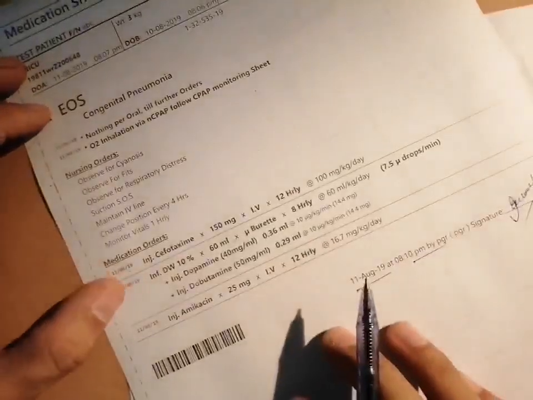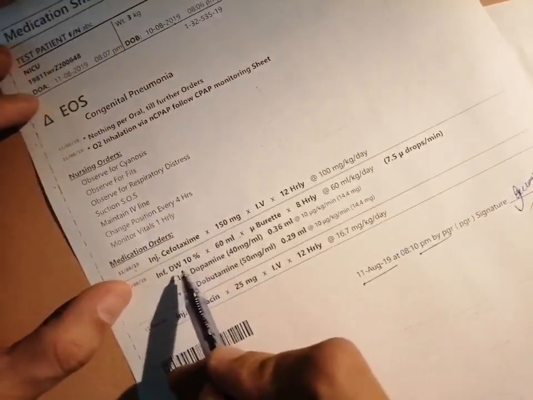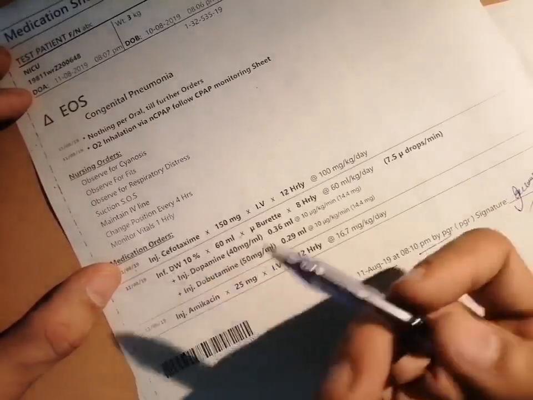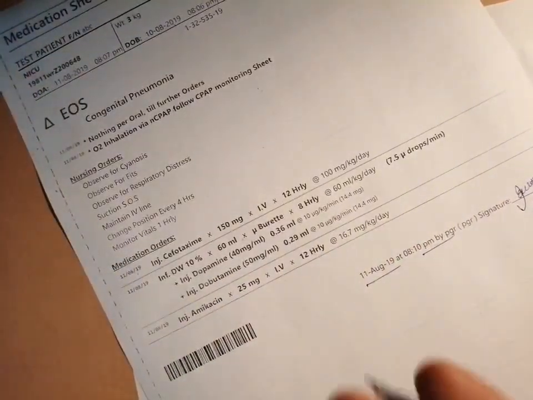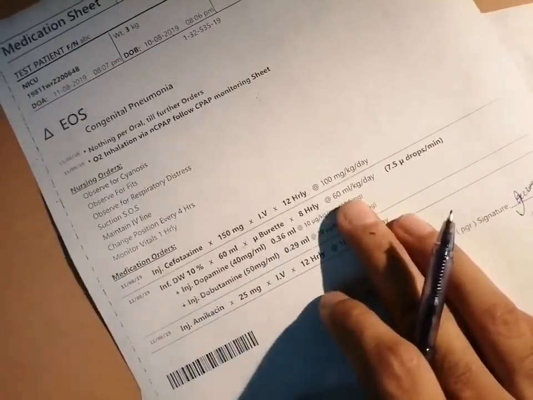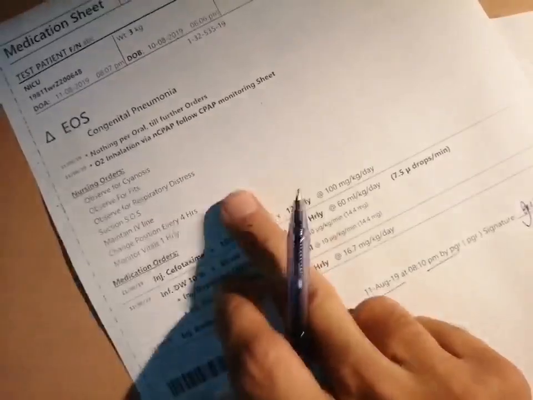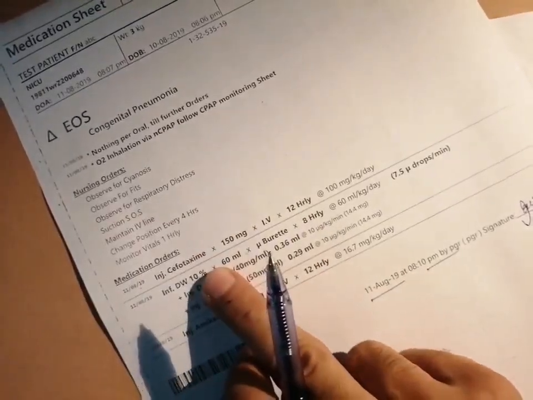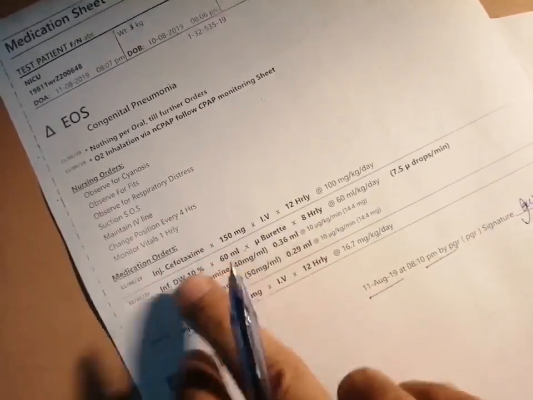The volume is calculated here based on the weight of 3 kilograms. The type of fluid here is 10% dextrose water, which depends on the day of life. So on the first day of life, we have 10% dextrose water. On the second day of life, we add N by 5 sodium, and we also add potassium, but this practice varies from setup to setup.